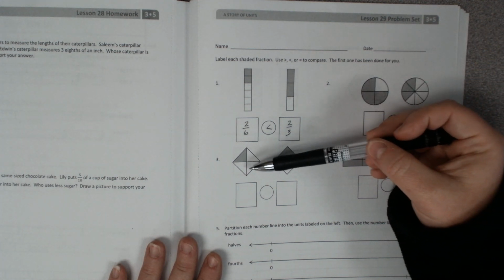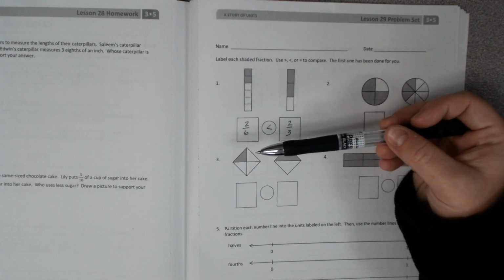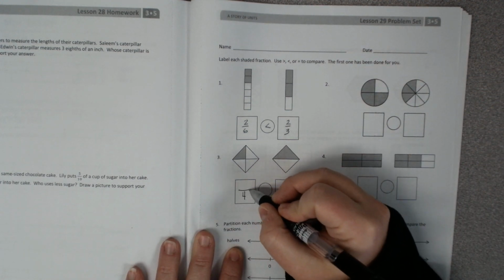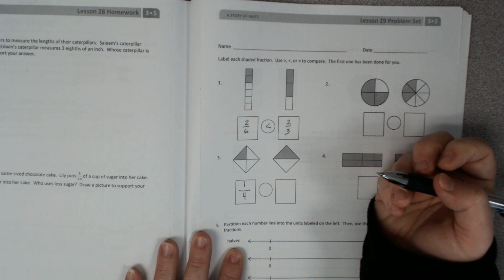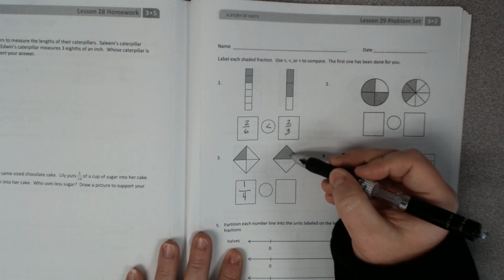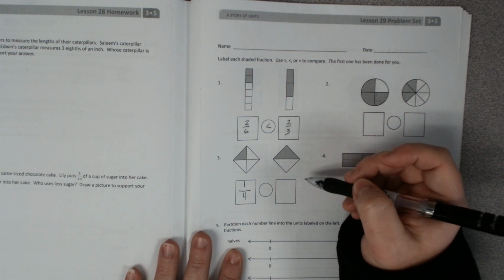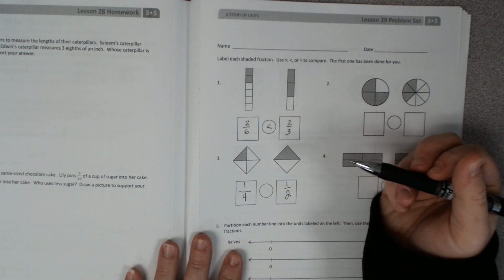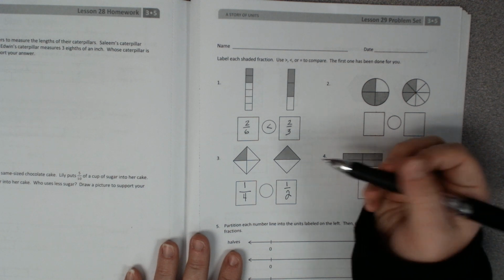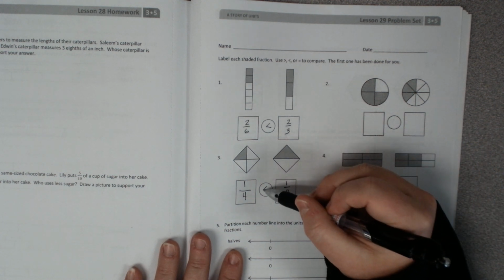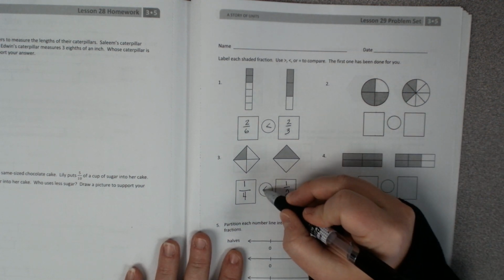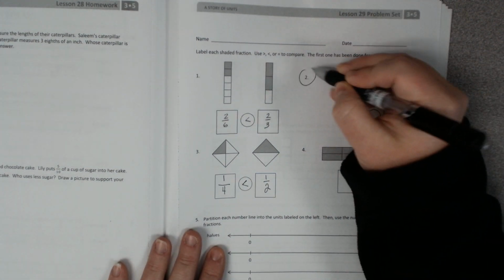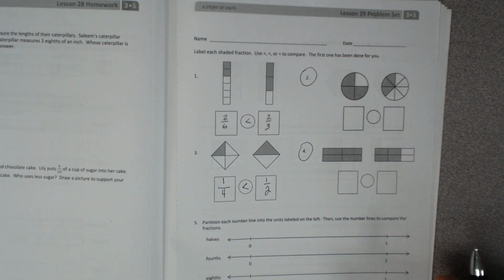Here I've got 1, 2, 3, 4 equal pieces. One is shaded. Here, this whole has been cut into halves, and one is shaded. So I have 1/2. Which part has more shaded area? This one. So 1/4 is less than 1/2. I'm going to have you help me with number 2 and 4 in our meet.